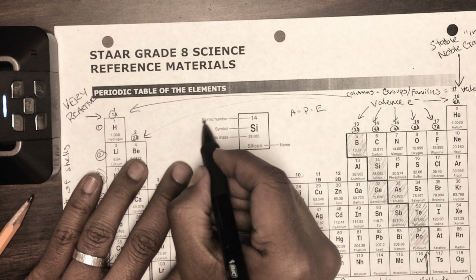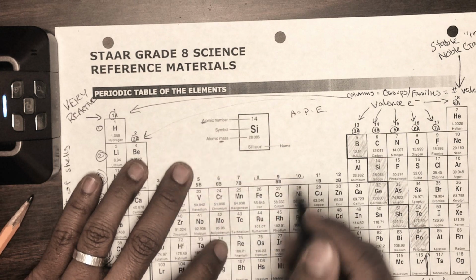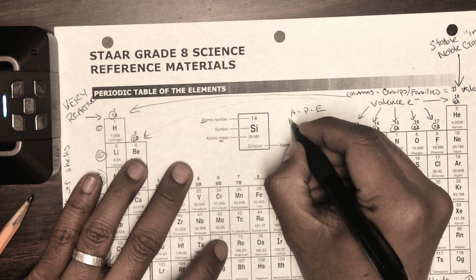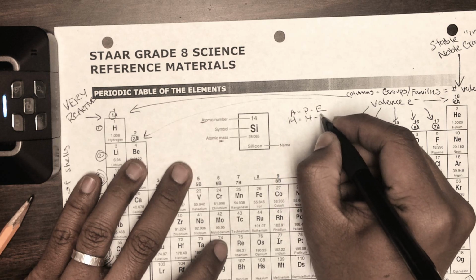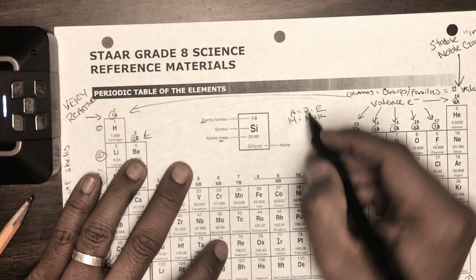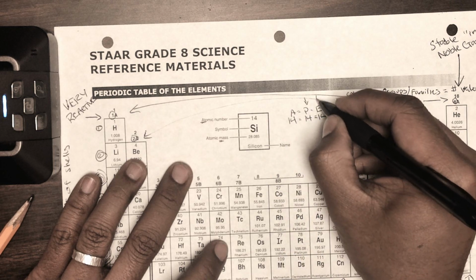My A is right there. My M is right there. So my A, 14 equals 14 equals 14. That means I have 14 protons, 14 electrons.